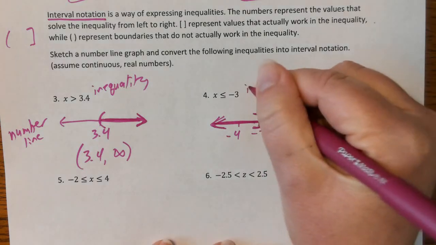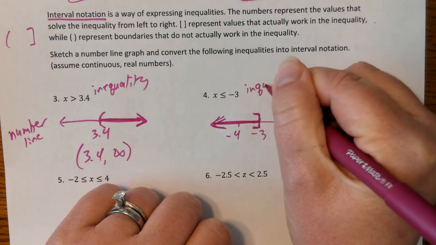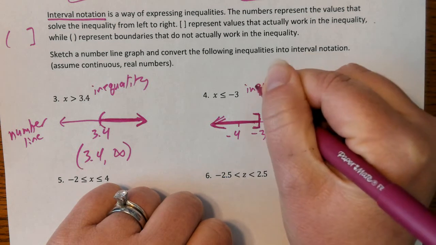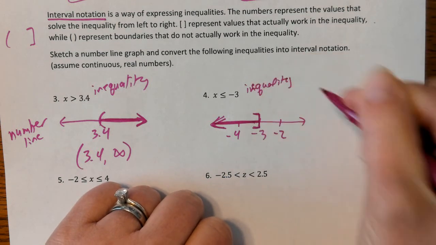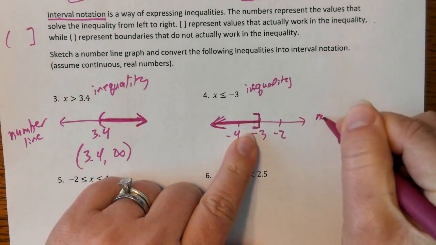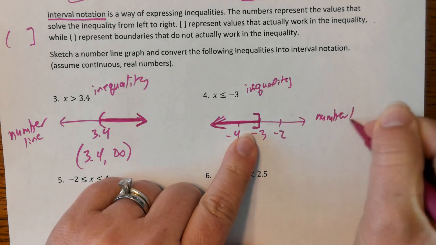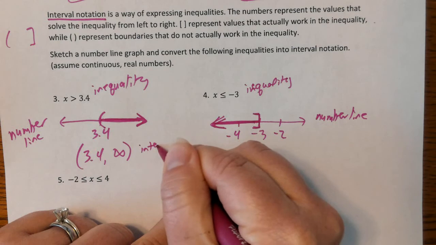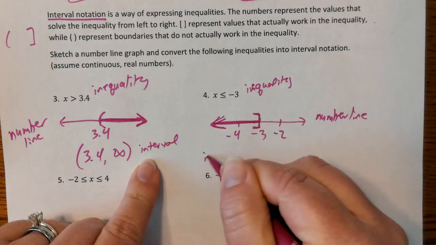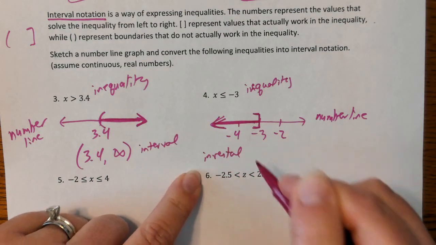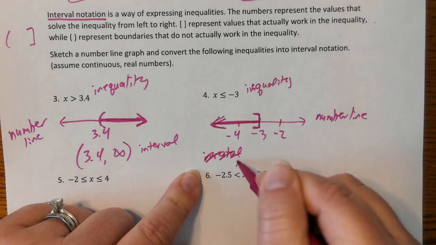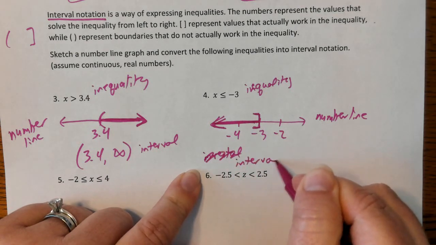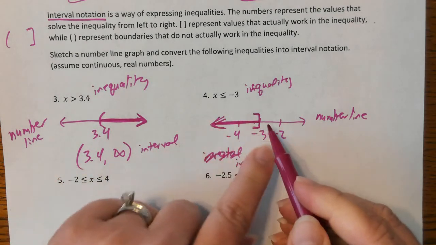All right, so this is my inequality. X is less than or equal to negative 3. This is my number line. And then my interval, remember intervals tell us where the shading starts, and where the shading stops.